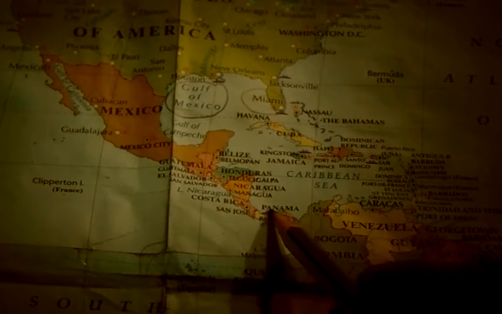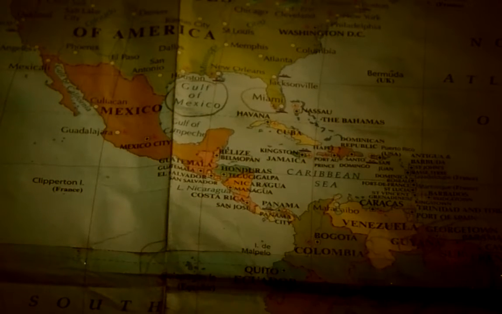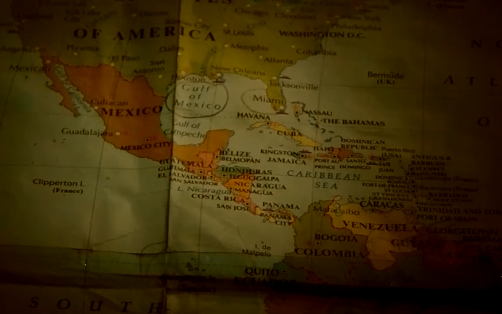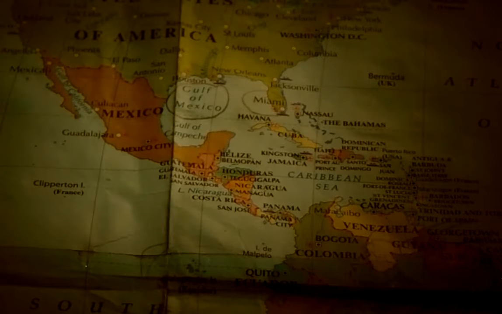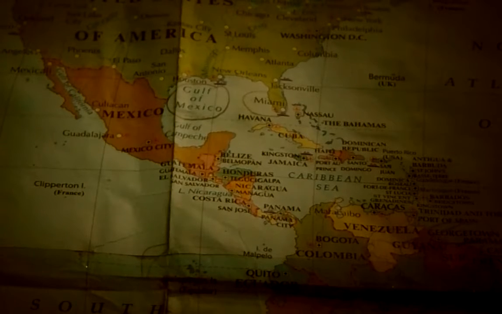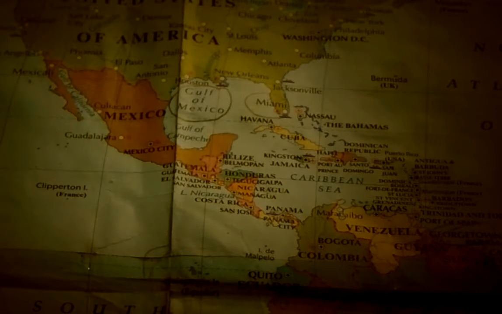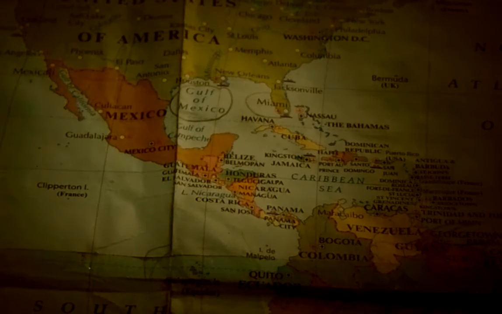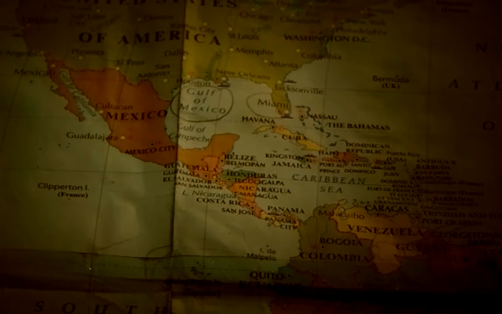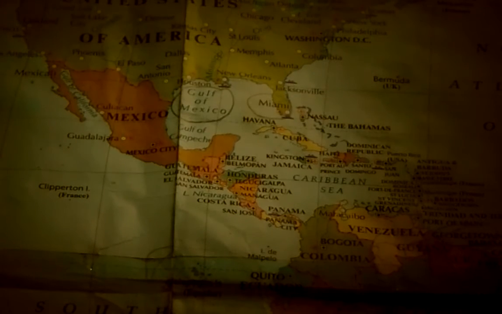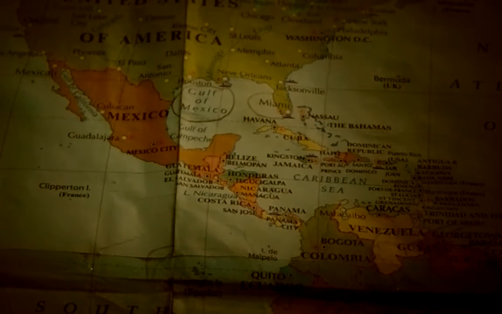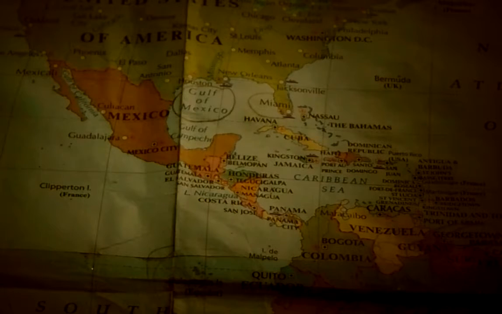As you move northward, what are the countries that you will see? The countries are very small.